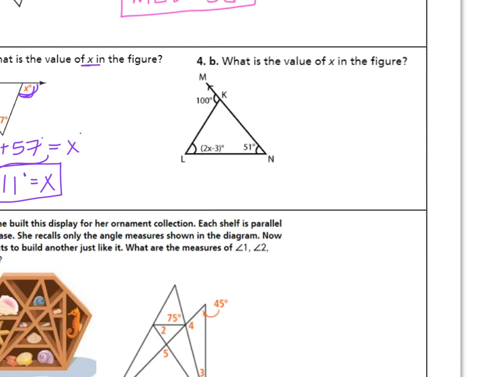Last but not least, what's the value for x in this figure? Now look at where 100 is. That's on the outside up on top. The 2x minus 3 and the 51 are both on the inside. Therefore, what we should do is add them together and then set them equal to 100. So let's see what that equation looks like. If we take angle L, which is 2x minus 3, plus angle N, which is 51, we should get that exterior angle of 100 degrees.